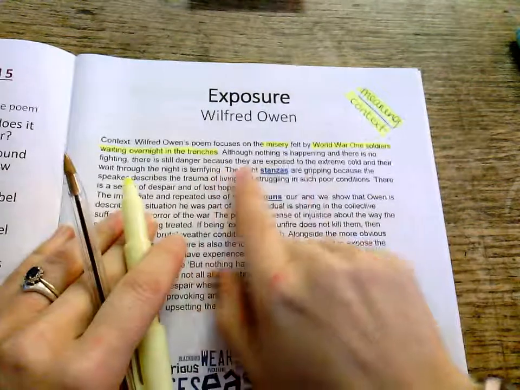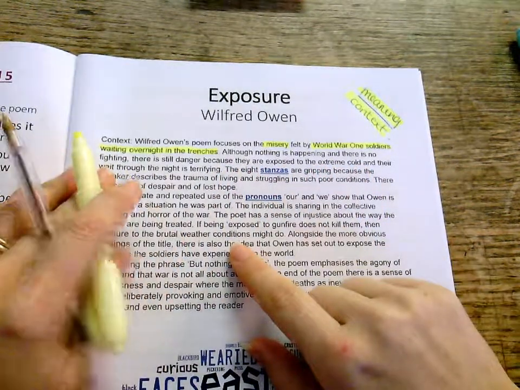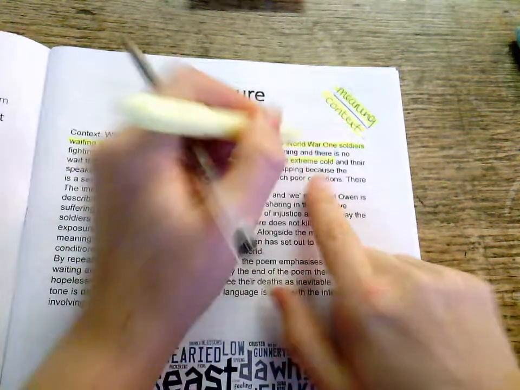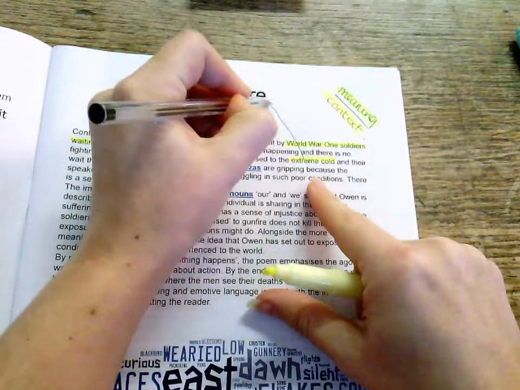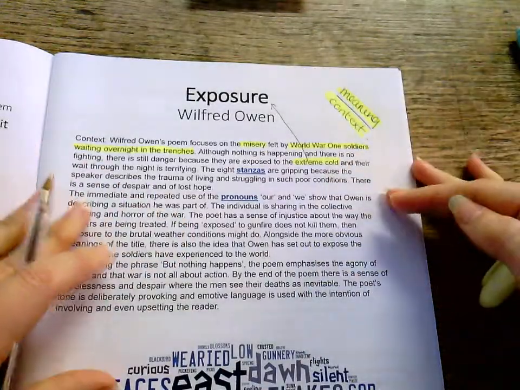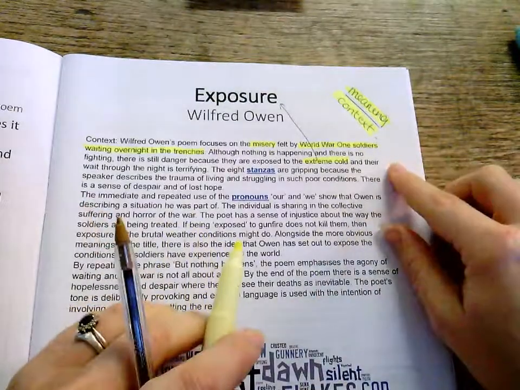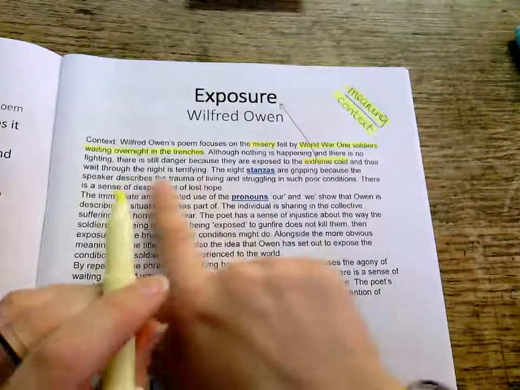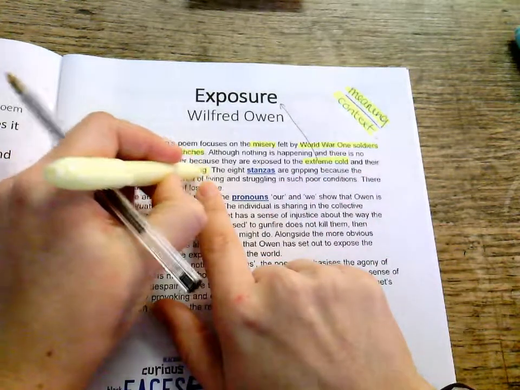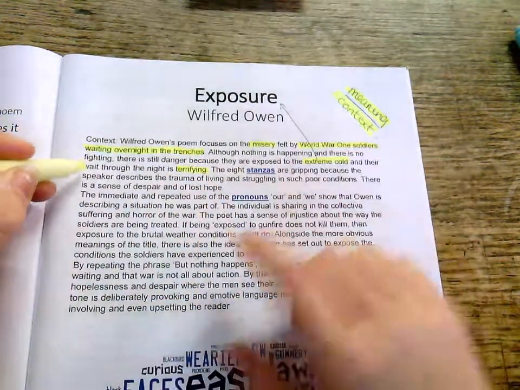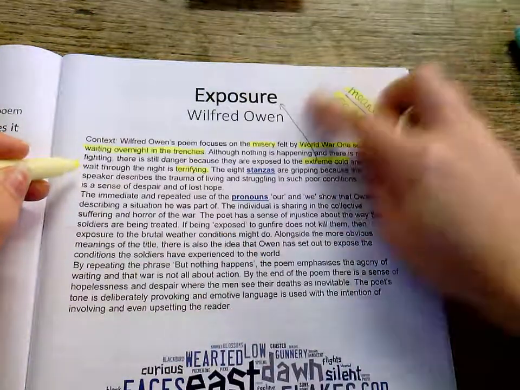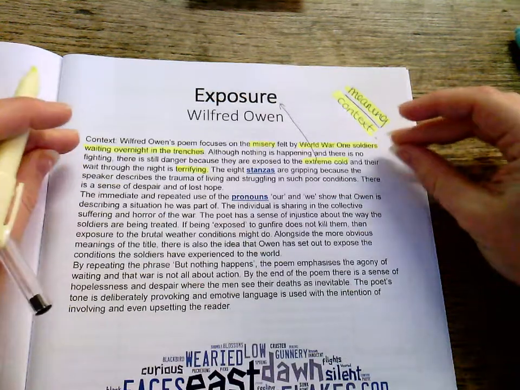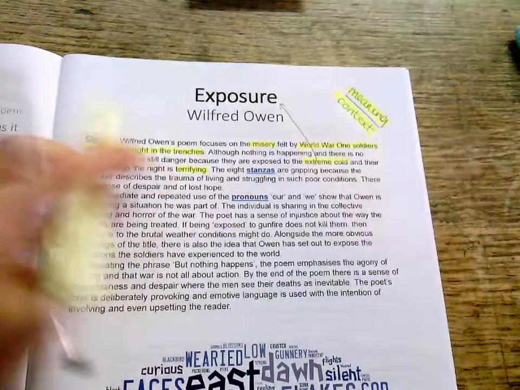and as I look a bit further down here I can see, although nothing is happening, there is no fighting, they've got danger of being exposed to extreme cold. So that directly links to the title there, Exposure, being open to the elements. And another key word, another emotive word that's coming out there, is terrifying. So even in the first two sentences of this explanation, I already get a sense of the tone and the language that's going to be used because I now know where we are and what the emotion is.